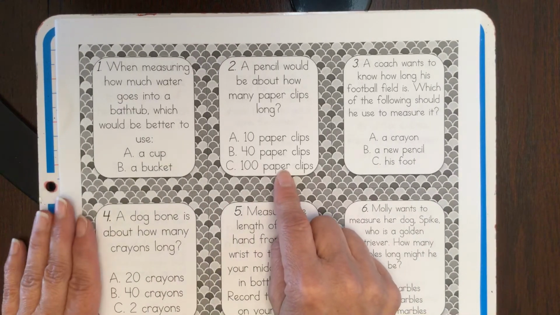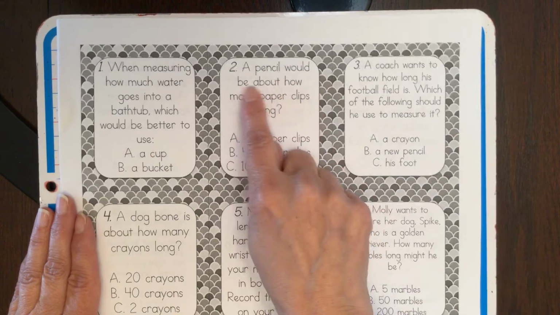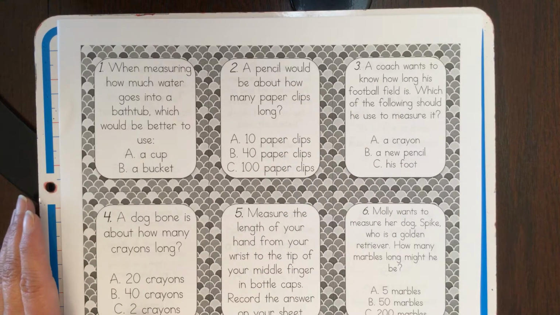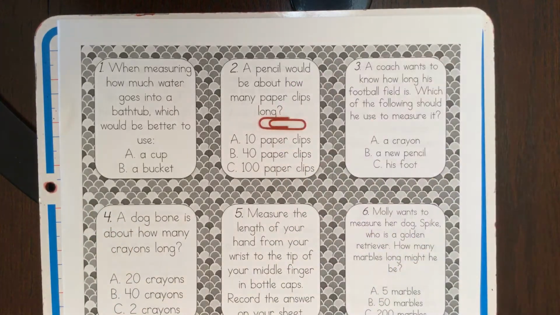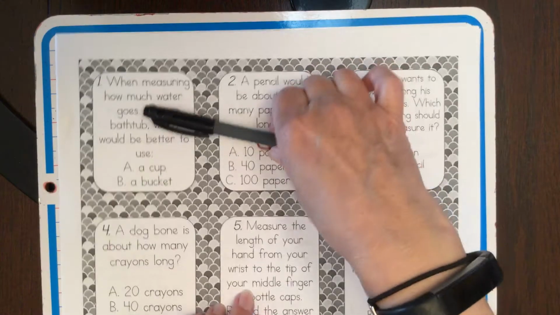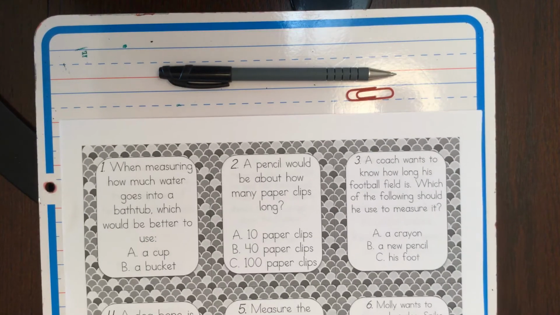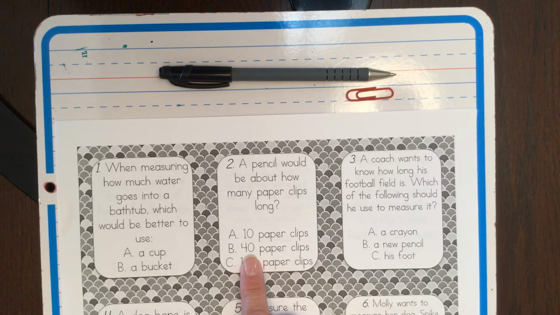Then we're going to make some guesses and predictions based on what we know about the size of things. A pencil would be about how many paper clips long? Well, if you don't have a paper clip at your house, you might remember paper clips are about this big. That might not help unless I put beside it something you can compare. So if a pen is this big, about the same size as a pencil, and a paper clip is that big, then you could make an estimate as to how many paper clips long it would be. Would it be 10 paper clips long? Would it be 40? Or would it be 100?